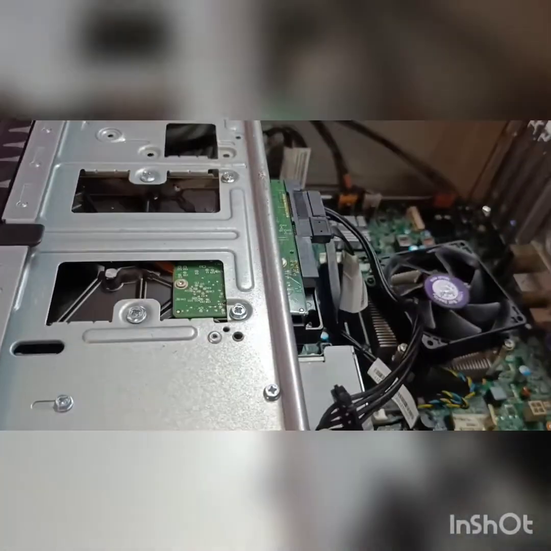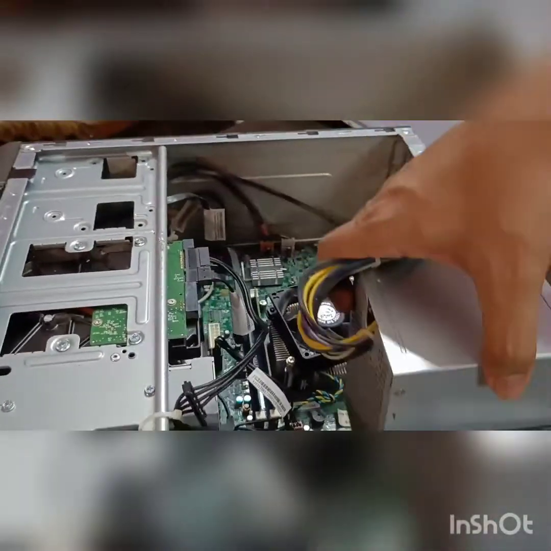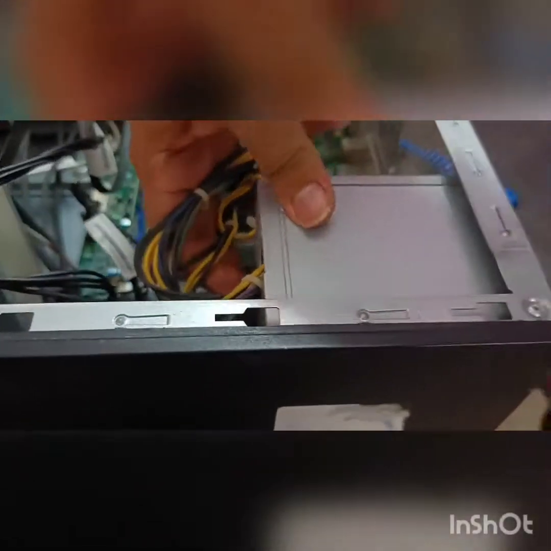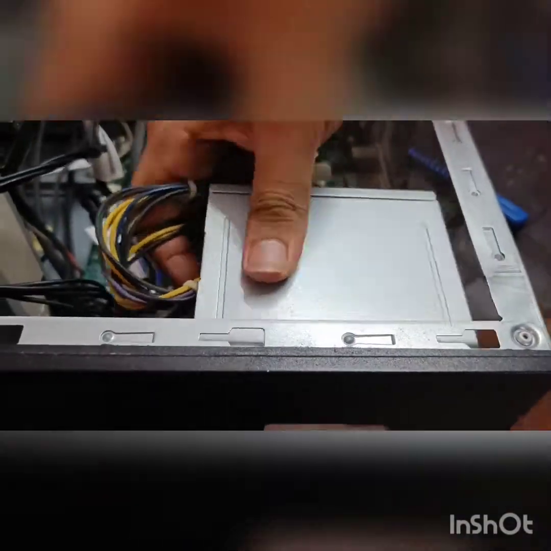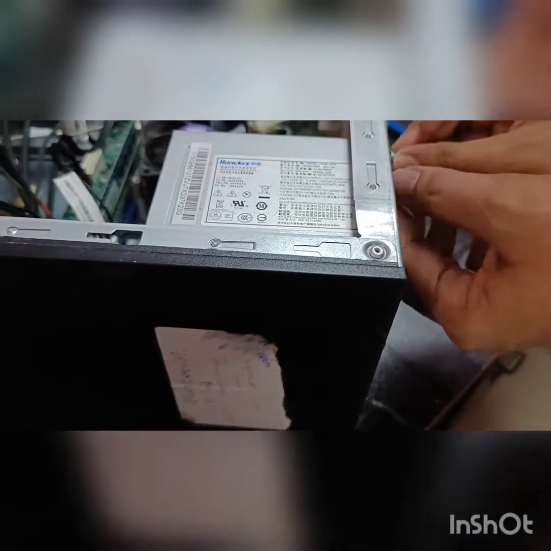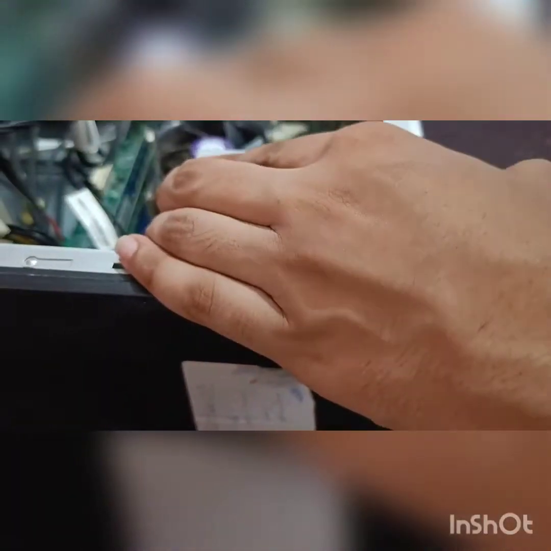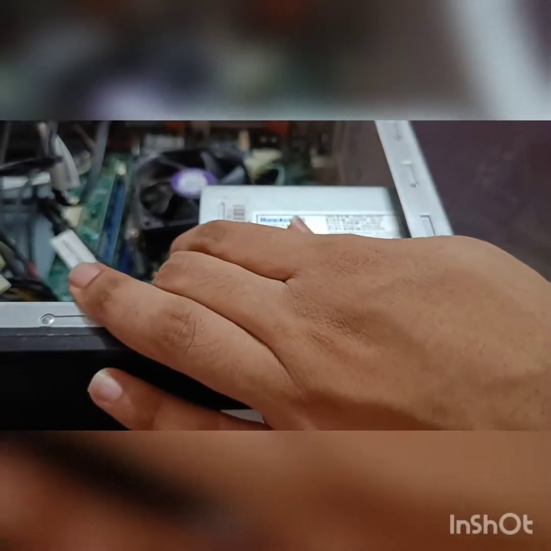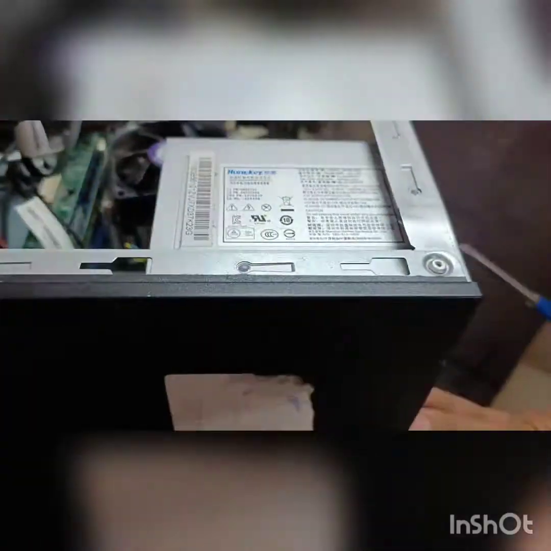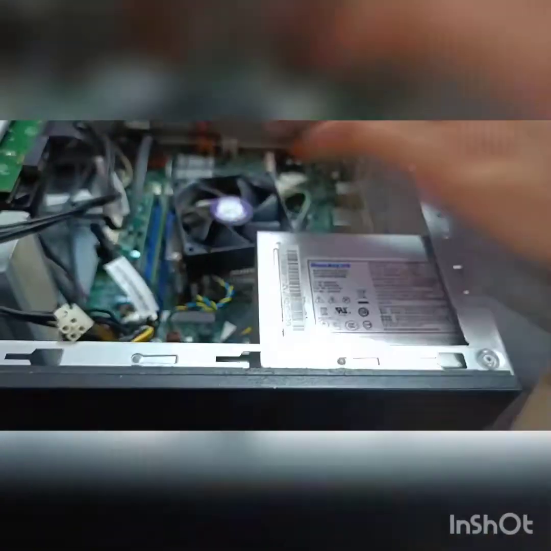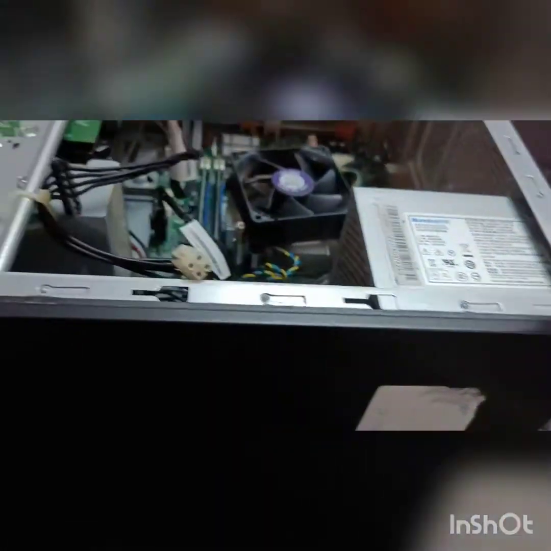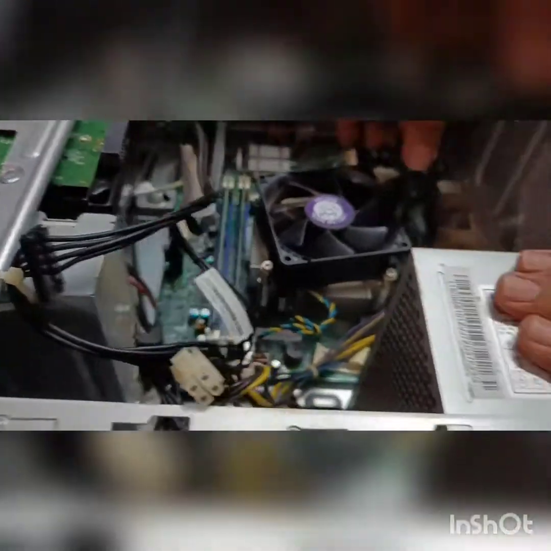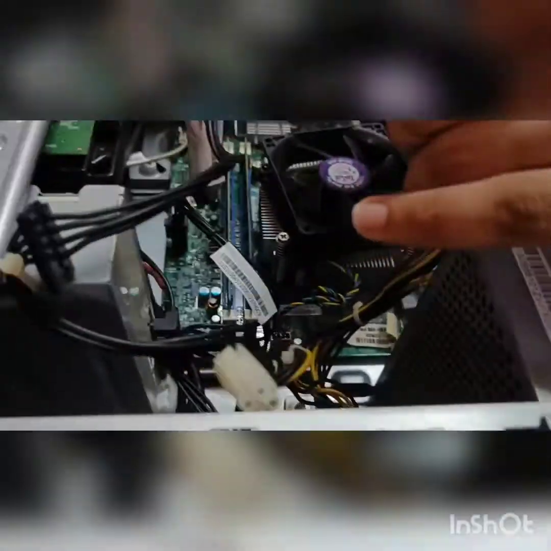Now I'm going to place this power supply. Yes, our power supply is placed, and it is perfectly placed. Now I can complete its connections.